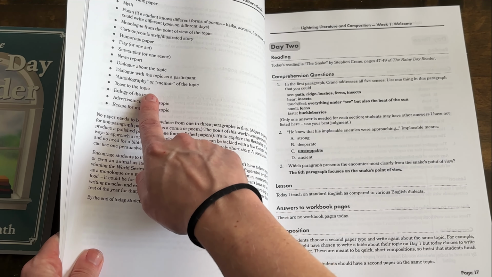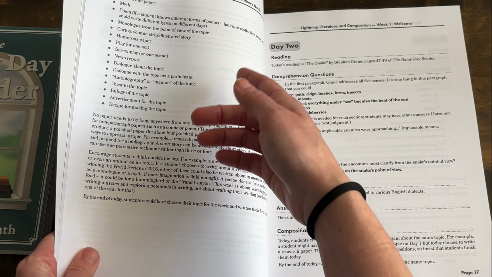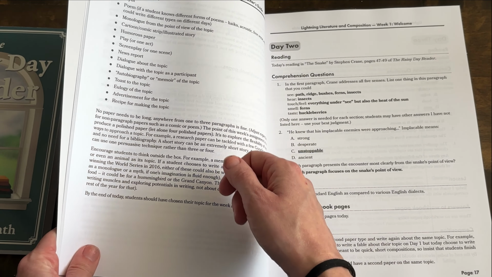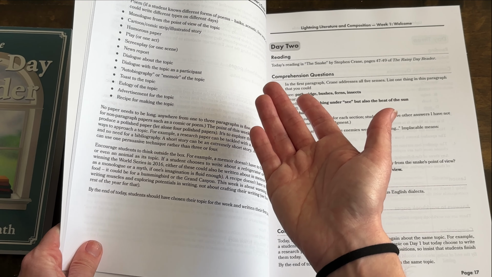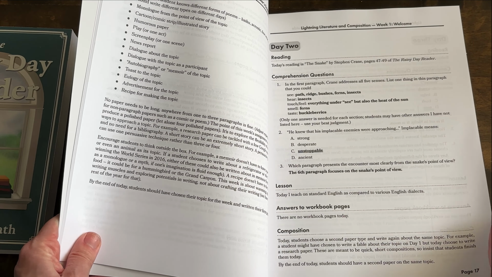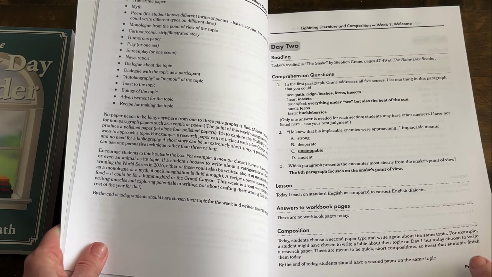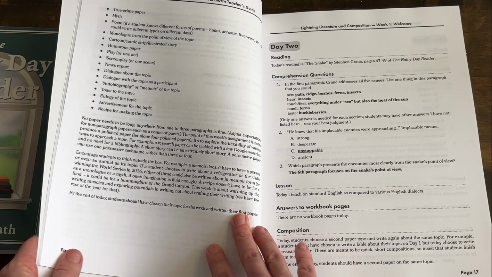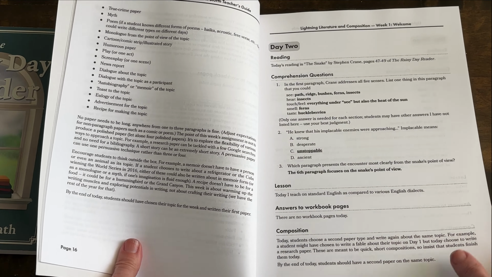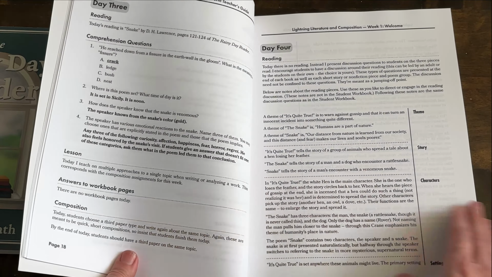I do like that they give you some other ideas than just an essay per se. So they have like a play, a comic strip or illustrated story, an autobiography or a memoir, a recipe, an advertisement. So they give you a little bit of a different way of approaching if you have a more creative kid that way. Day 2, you have your comprehension questions.